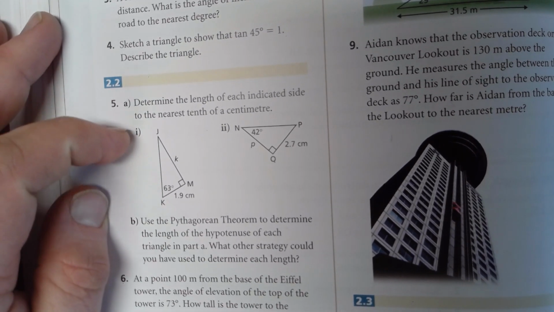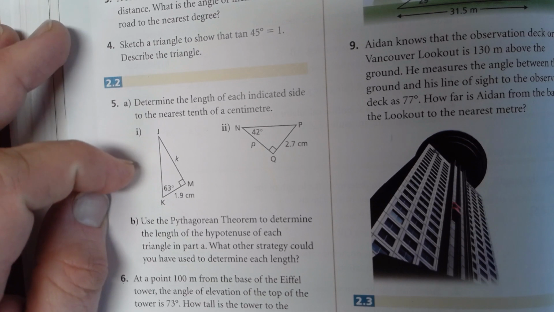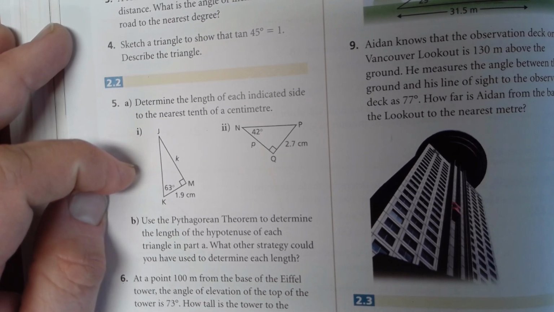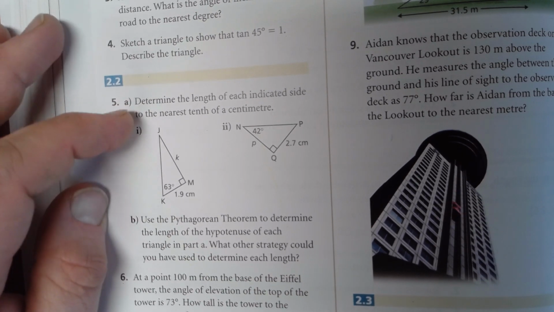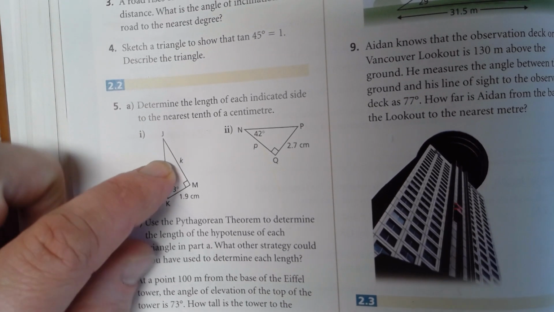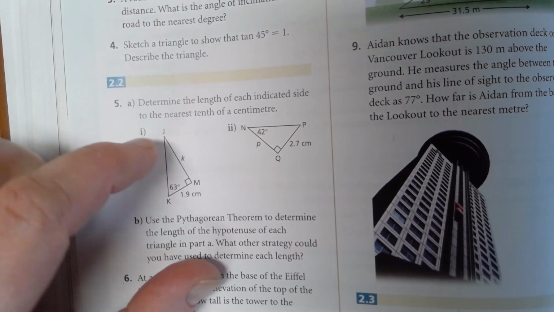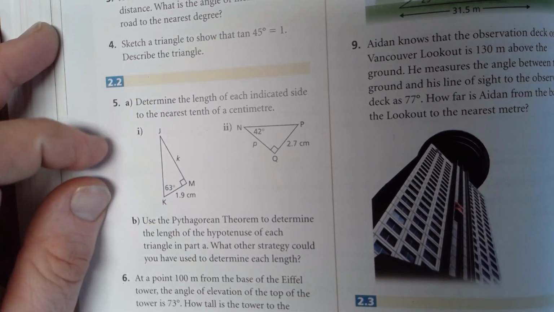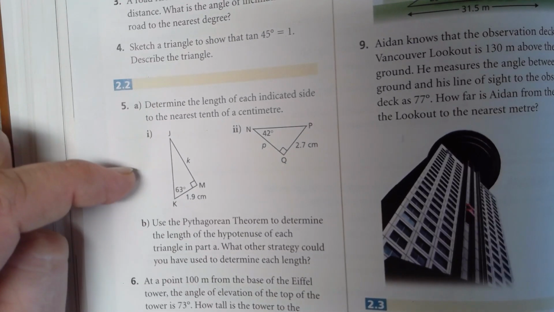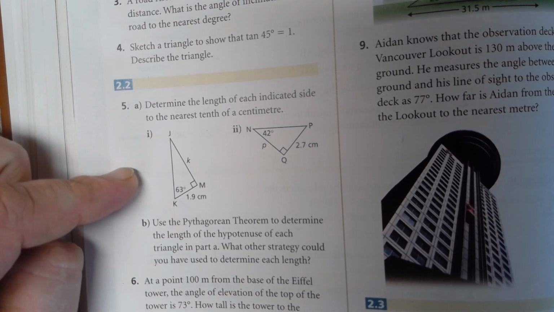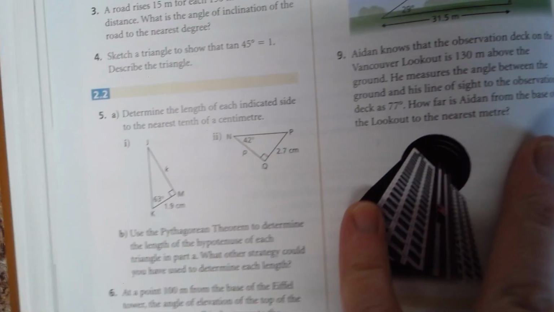So for A, you're supposed to solve for the unknown side, and then you're supposed to use Pythagoras to find the hypotenuse. So you're using trig to find side B, or K and P in this case, and then using our old friend Pythagoras to find the hypotenuse. So make sure you're doing B as well for 5. Over to page 125.